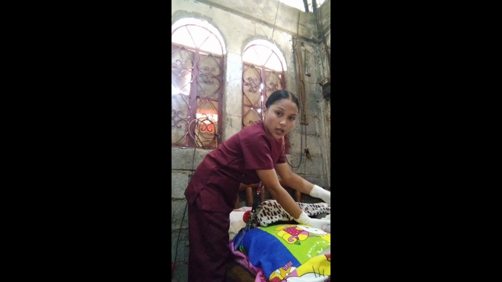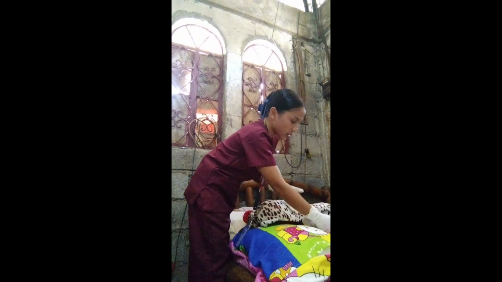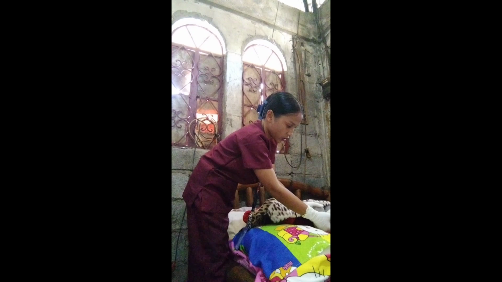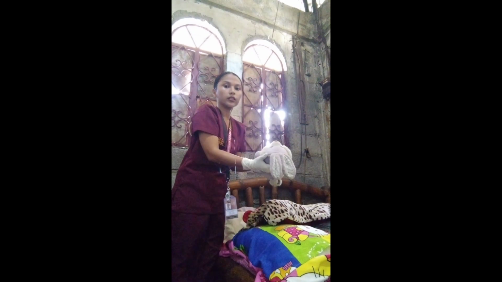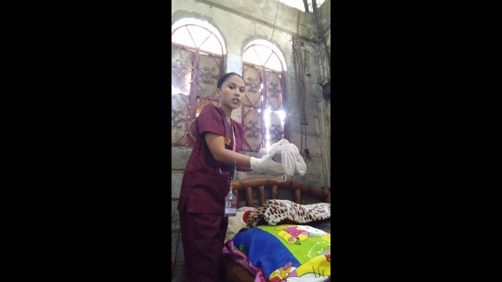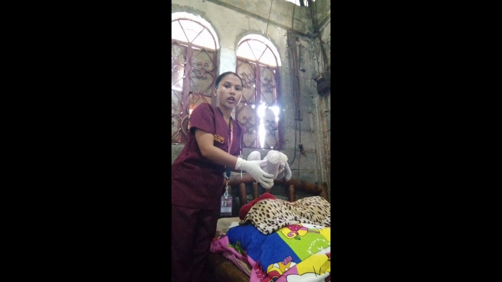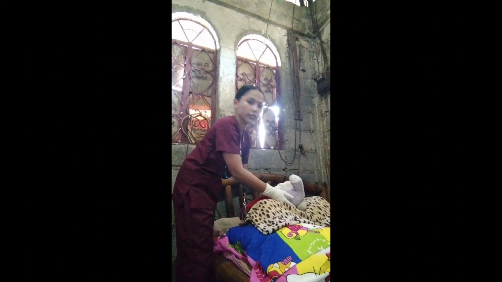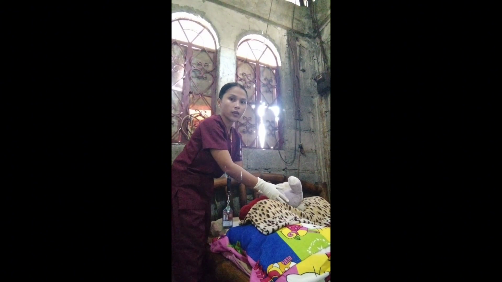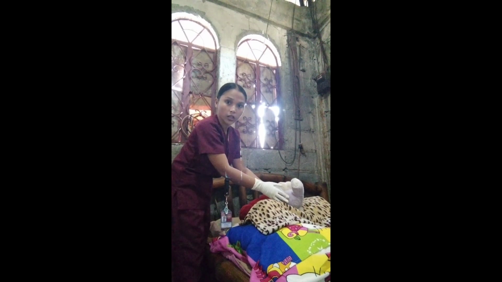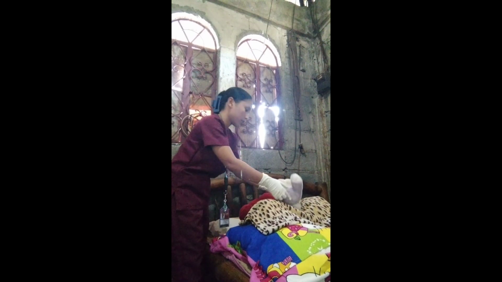Then grasp the thigh of the infant in the dominant hand. My dominant hand is my right hand, which then grasps the baby. Then note the sex and the time of the delivery of the baby. And now place the baby on a clean, dry cloth on the mother's abdomen, and thoroughly dry the baby for at least 30 seconds, starting from the face, trunk, and going to the extremities.